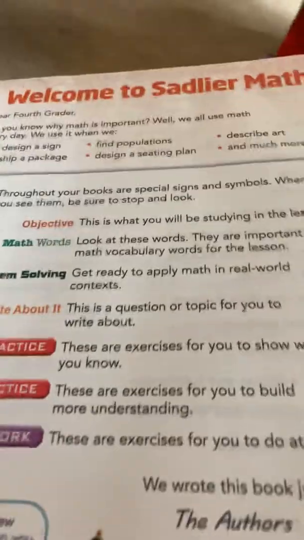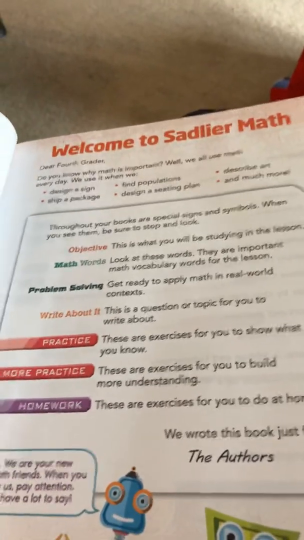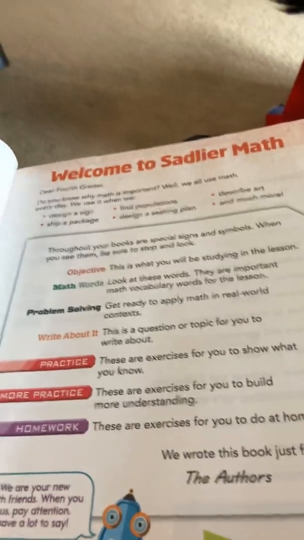Next, we have math words. So these are vocabulary words that help you understand what we're doing in math. So if you think of geometry, you think of different shapes. A word for a shape is polygon. Polygon means a multiple-sided figure, starting with triangle. Another word we use in math to describe polygons is called attribute. An attribute is a characteristic.